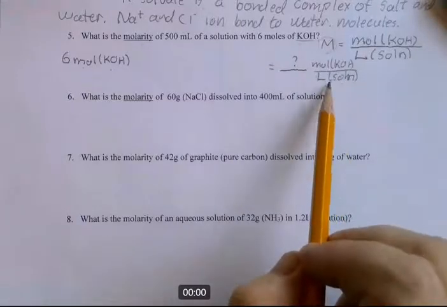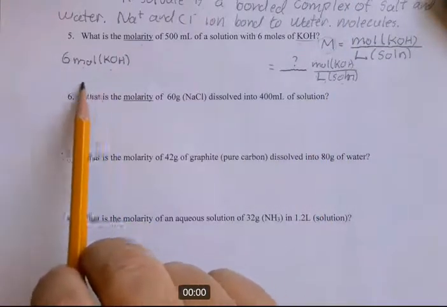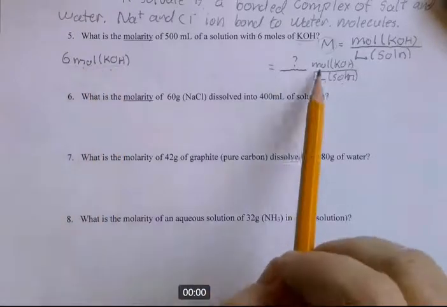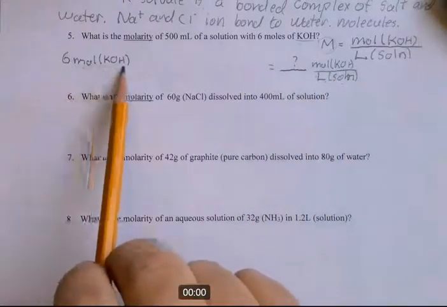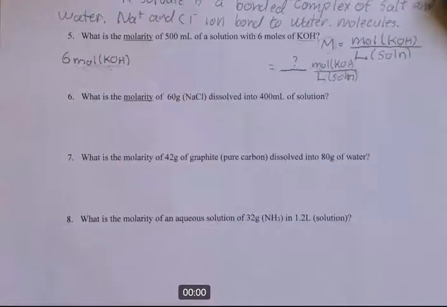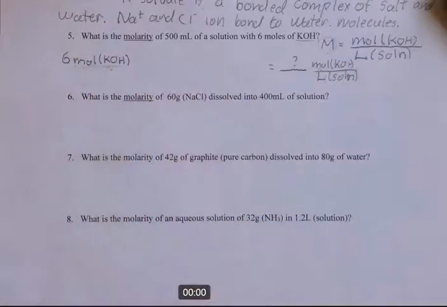So somehow we need to come up with liters on the bottom, because over here we have nothing on the bottom. Now here's the thing, we do have moles of KOH and moles of KOH, so our numerator, the top of our final fraction, is already in the units we want. It's 6 moles of KOH. Somehow we have to come up with a way to get liters of solution down here on the bottom.